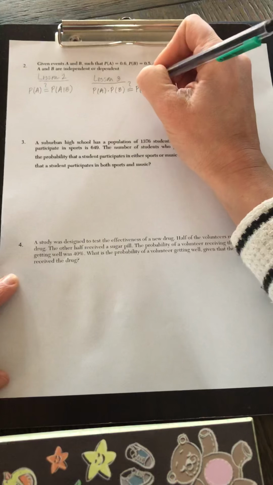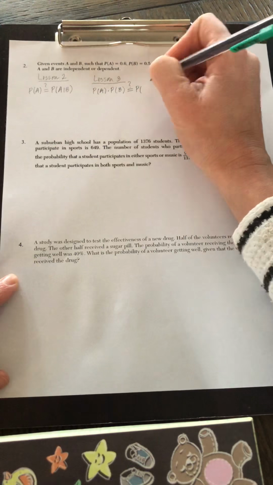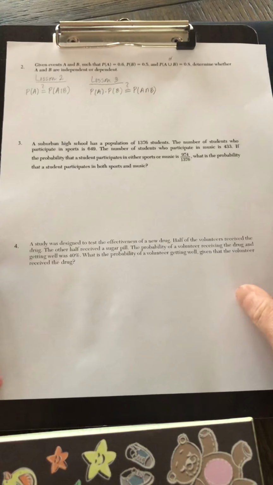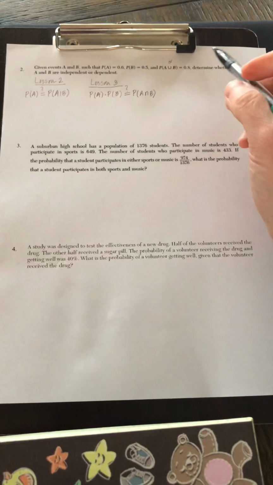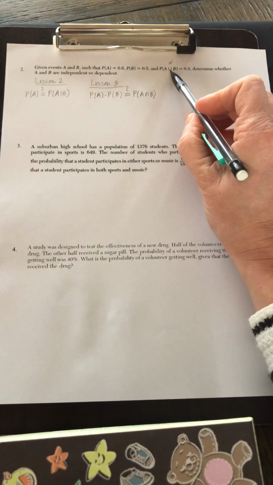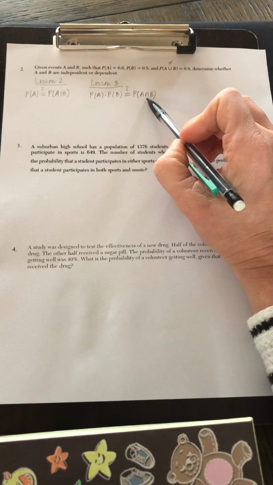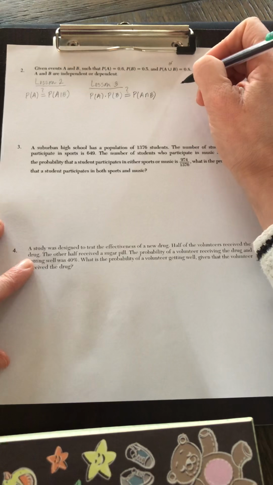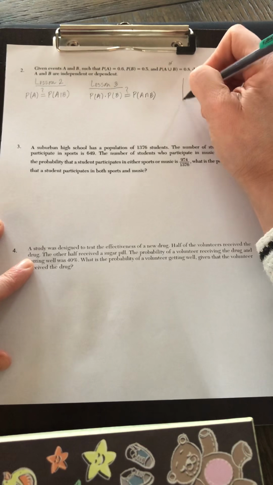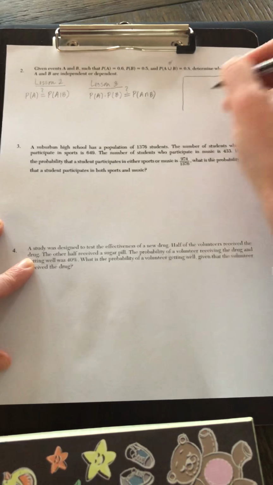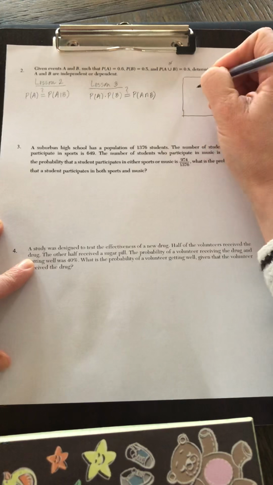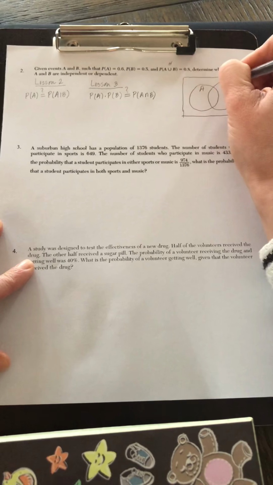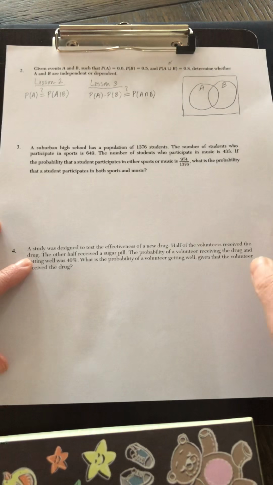Probability of A times the probability of B, does it equal the probability of A and B, right? So let's just understand that, this is the or symbol, this is the and symbol, okay? And these are not the same thing. So you don't have to do both ways. We're just going to do it for practice. And let's see if we could get our Venn diagram to help us answer this question.